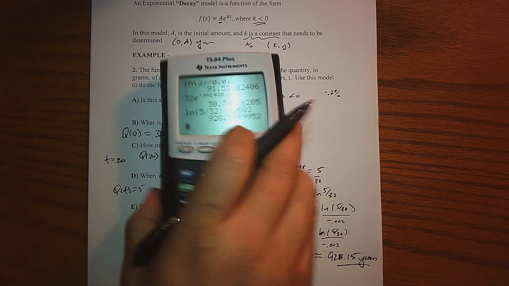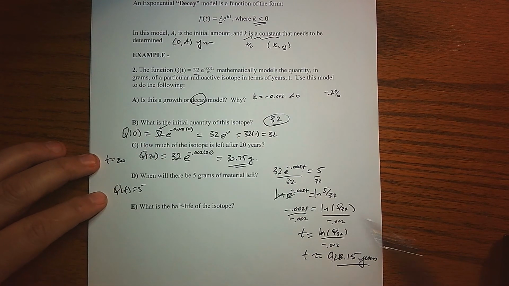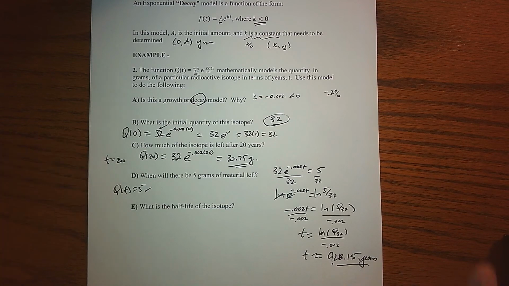Okay, so to get down to, how about this? We started with 32 grams. To go down to 5 grams, it's going to take 928.15 years to get there, again, based off of that model.